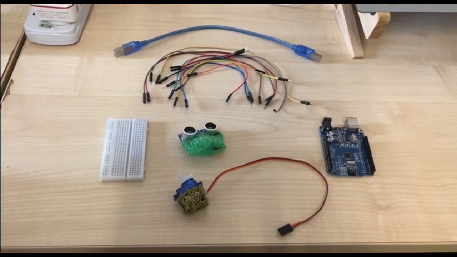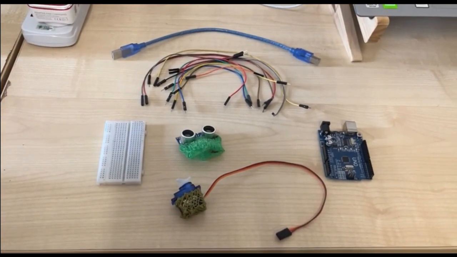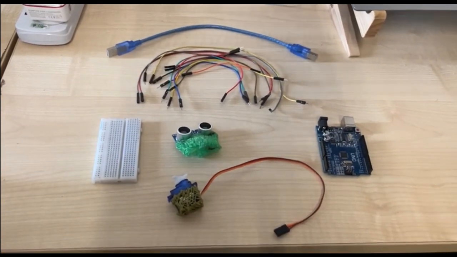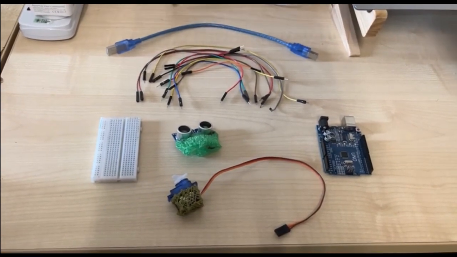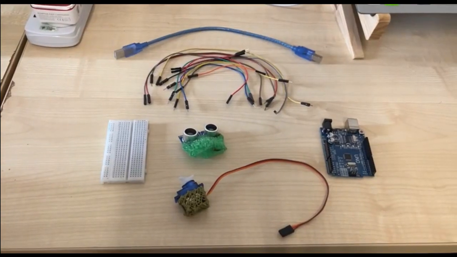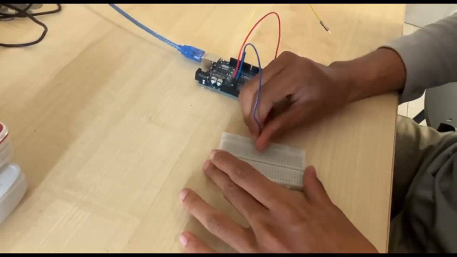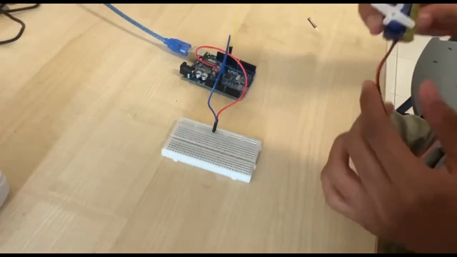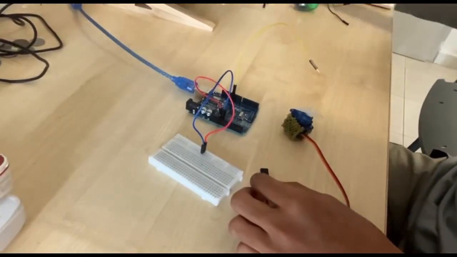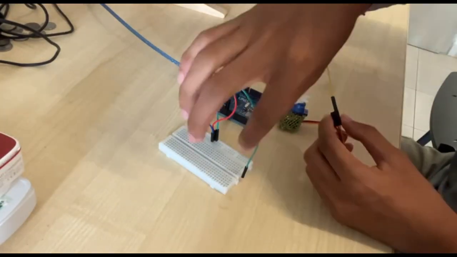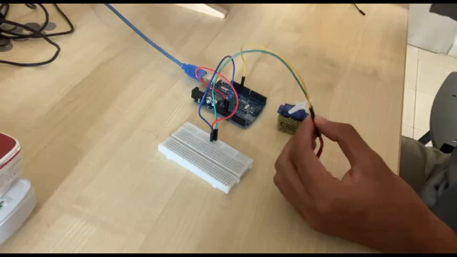Here we have all our components needed to make our radar system. We have a breadboard, a servo, an ultrasonic sensor, some jumper cables, and for our brain of the system, an Arduino Uno. Here is our assembly of the radar system. First, we supply power to the breadboard from our Arduino Uno. Then we put the signal, power in and ground to our servo.